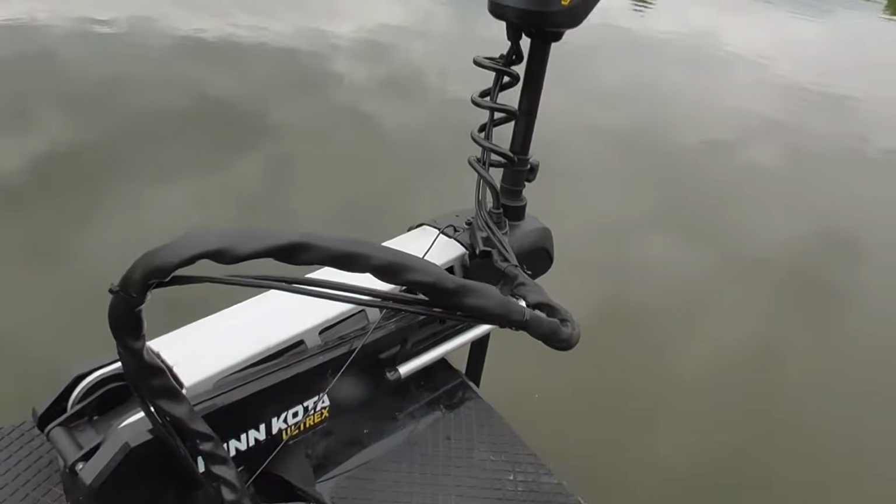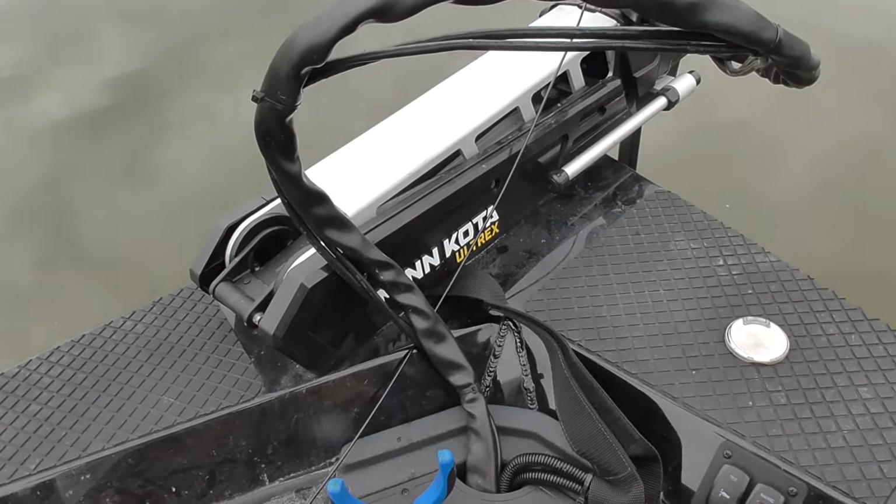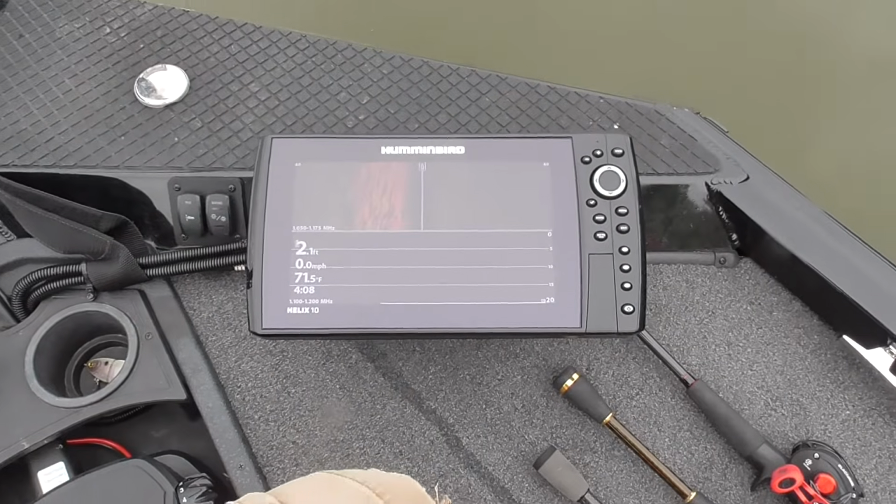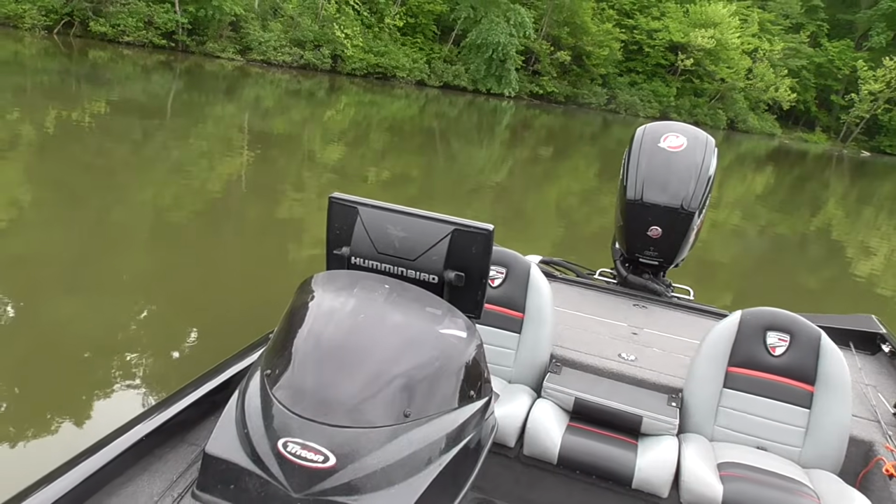And a lot of people have heard about spot lock, so I don't need to go into that. But what I would like to tell you is how to use follow the contour and how to do it quickly. So let's look at my unit. I've got a Minn Kota Ultrex, obviously, and that is connected to my Humminbird unit. My Humminbird unit is networked to one at the console.